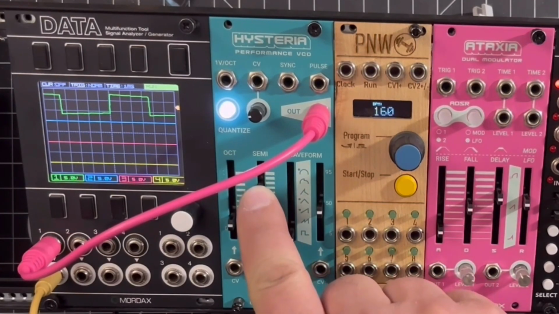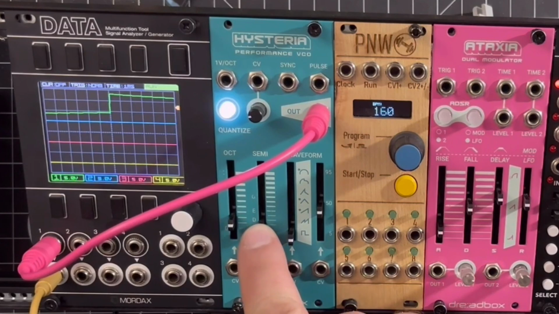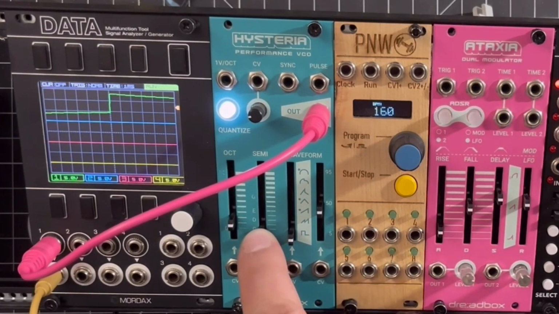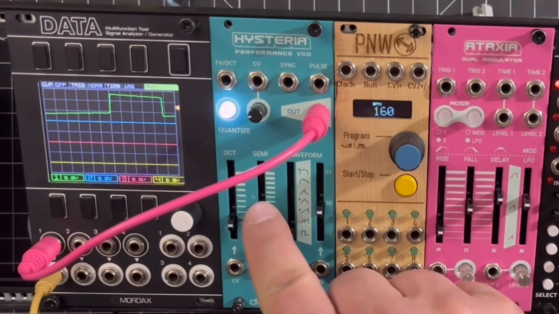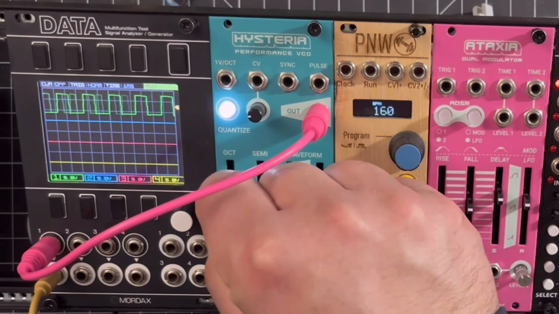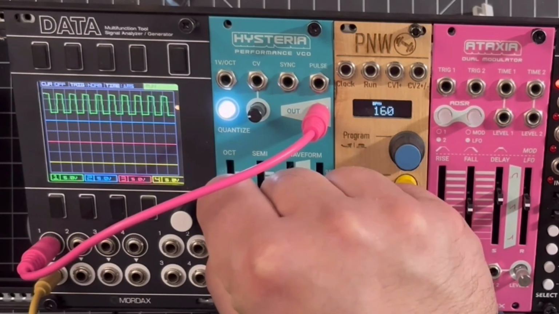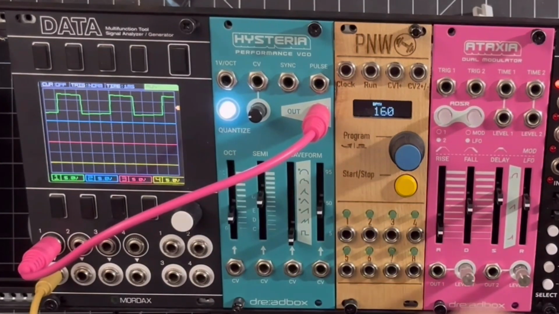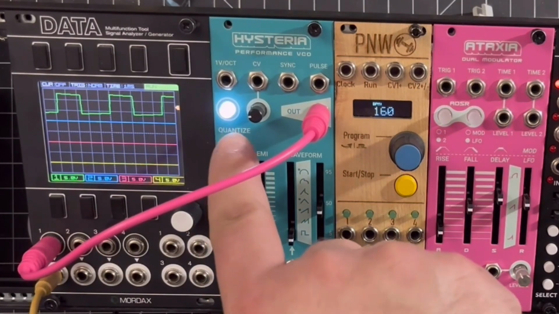It changes the pitch. When you change the frequency, it changes the pitch. And even more here. And you hear that stepping, how it's like boom, boom, boom. That's only because it's being quantized.